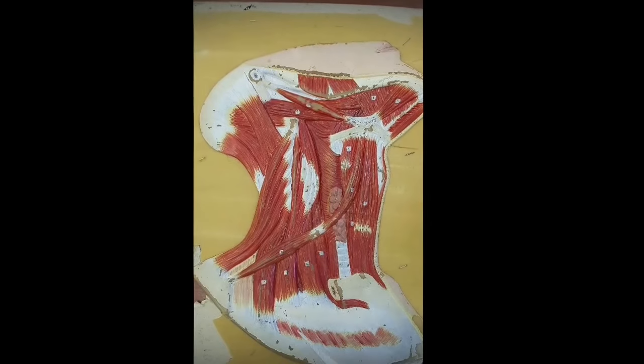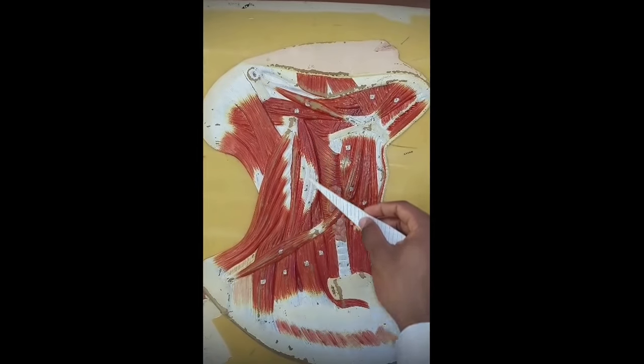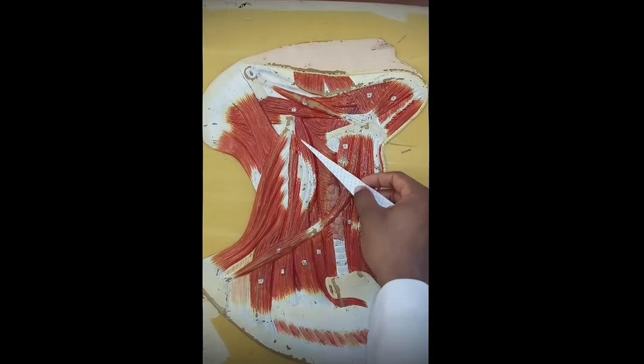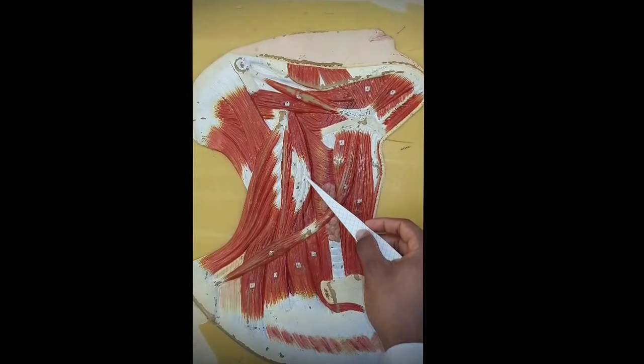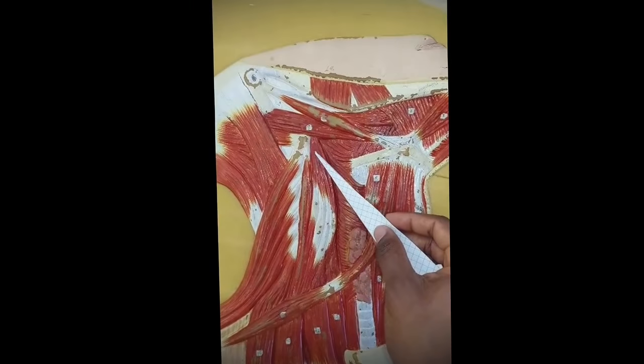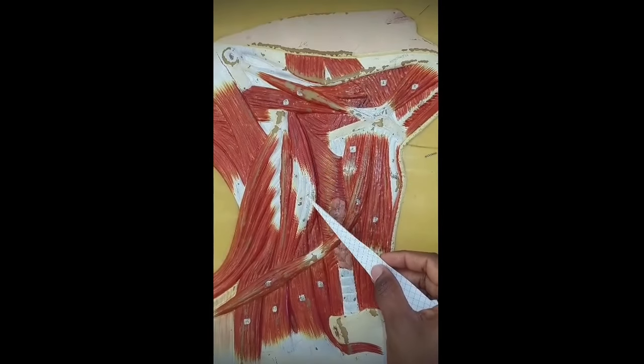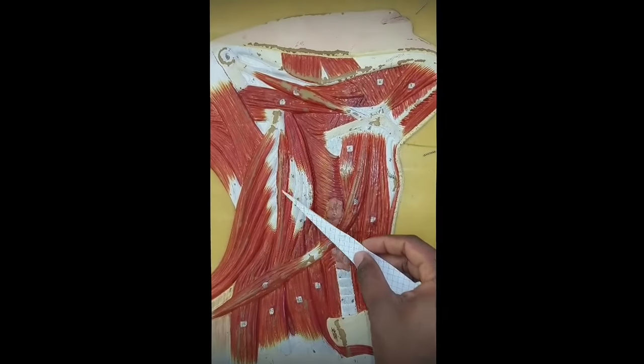Now we move on to the next muscle. We have the musculus longus capitis. This muscle originates from the transverse process of C3 to C6, from here.